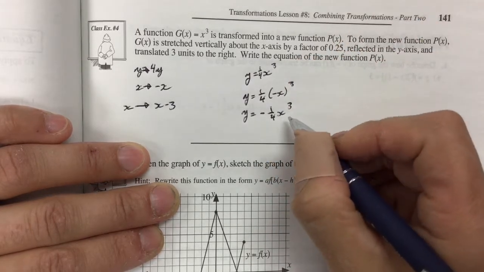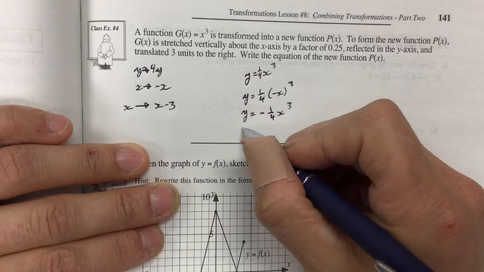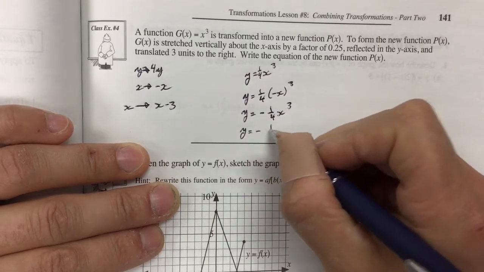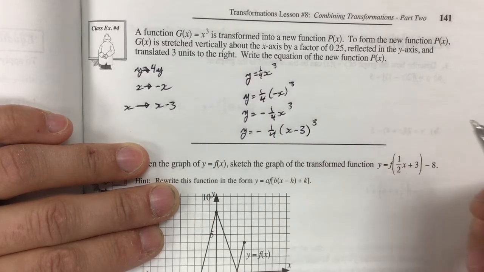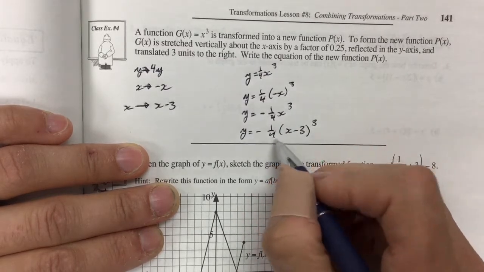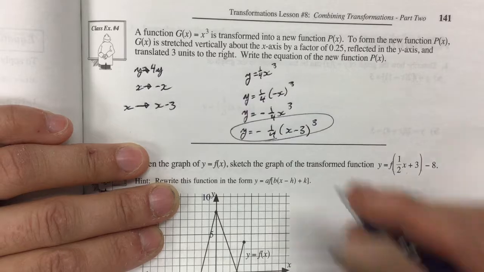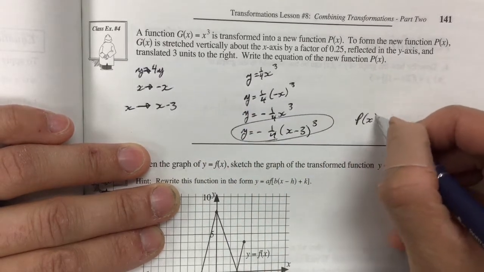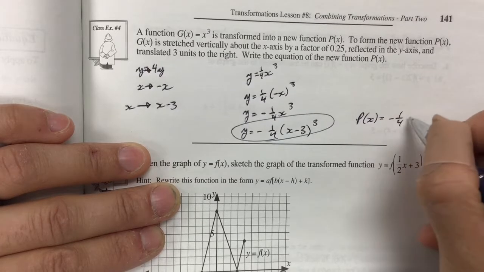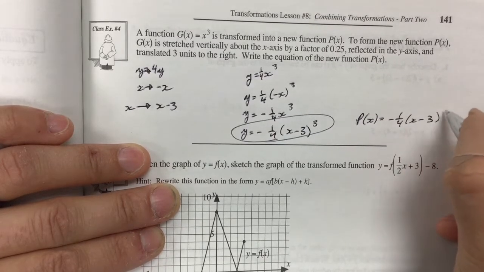And finally, I'm going to substitute my x minus 3 in, so y is equal to negative 1/4 (x minus 3) cubed. And this is my final answer. Or it says function p of x, so p of x is equal to negative 1/4 (x minus 3) cubed.